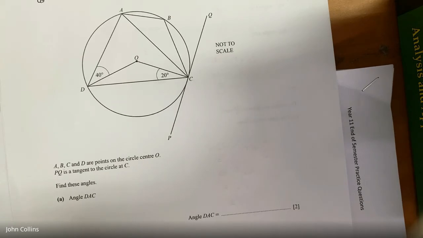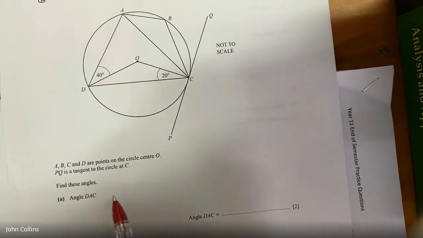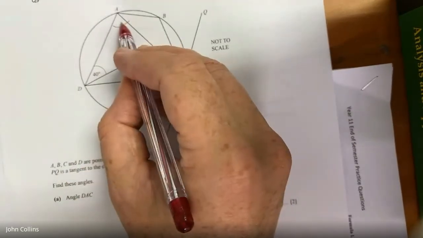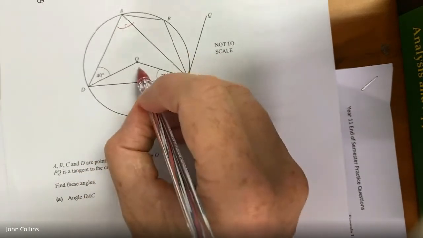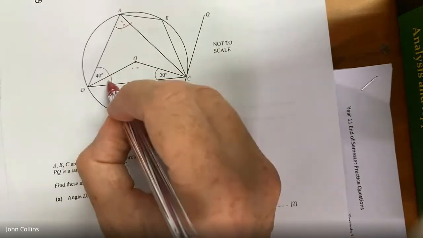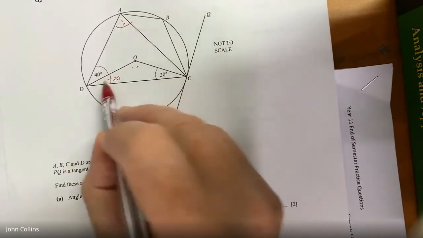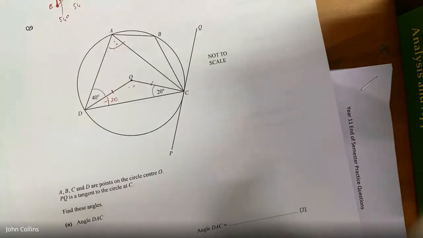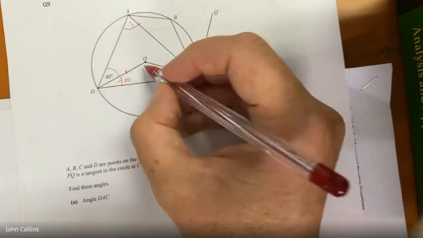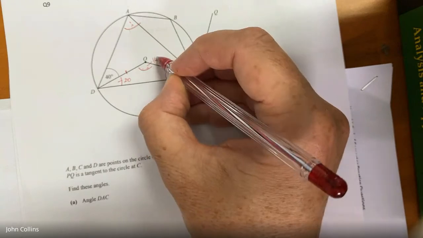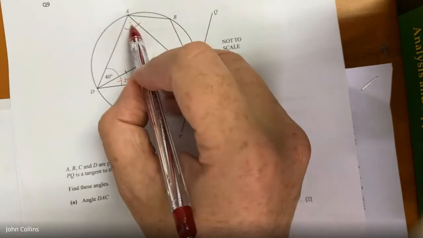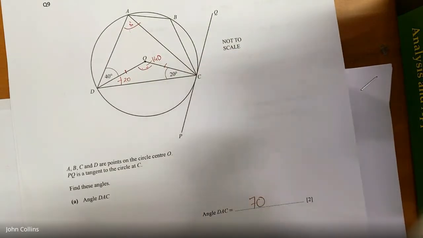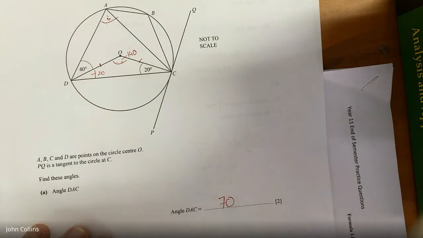A, B, D are points on this circle. Calculate the angle DAC, this one up here. Well, this one is the angle at the edge. This is the angle at the center. This is going to be double that one. If I know this one, I know that one. I could find that one, 20, because this is isosceles, as two radii, which means that this is 140, 20, 140, 20 make 180. And this is going to be half that, so that's 70. Not double it, half of it.